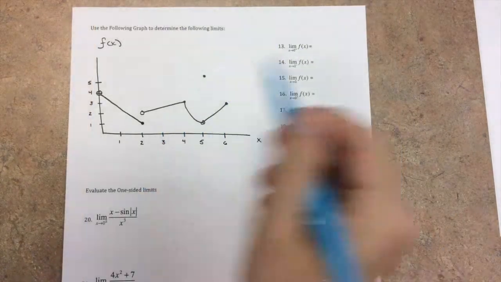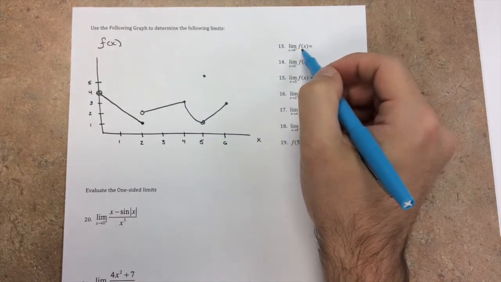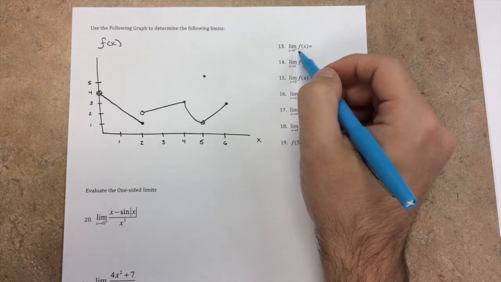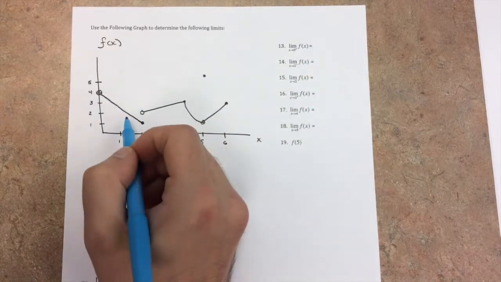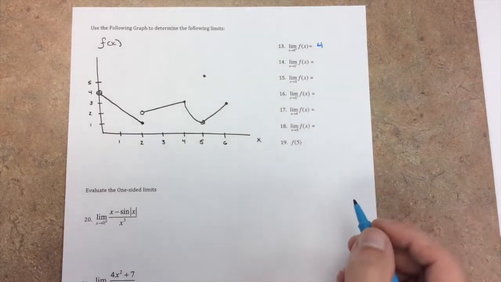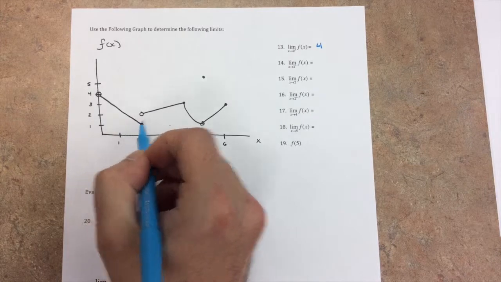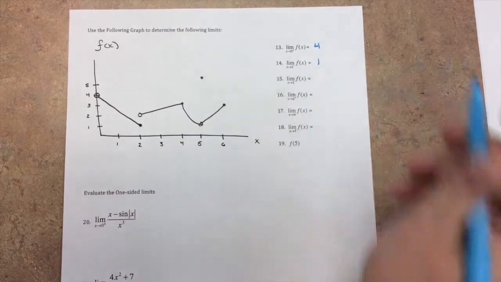Given this function, tell me what's the limit as x approaches 0 from the right of f of x? From the right, as I approach 0, that would be 4. If I approach 2 from the left, that would be 1.